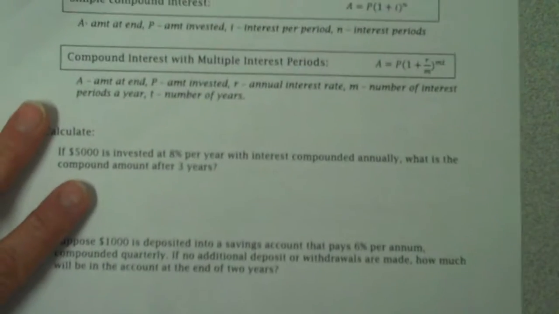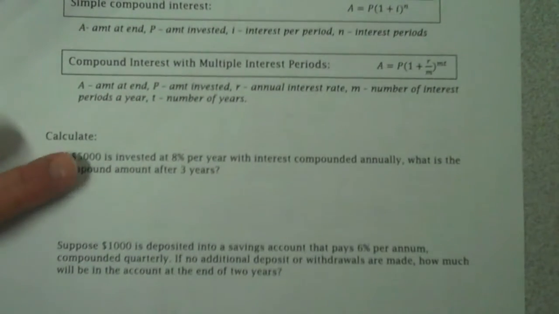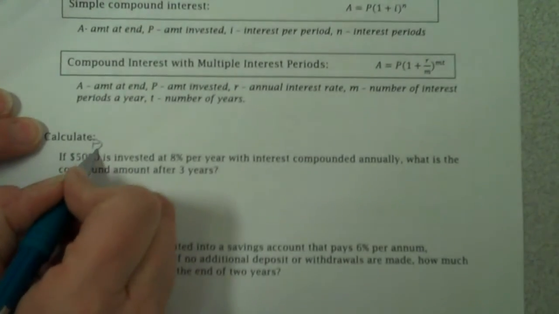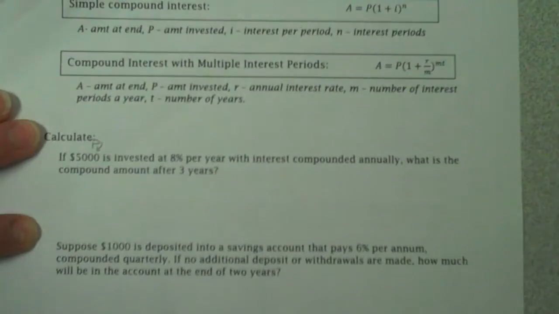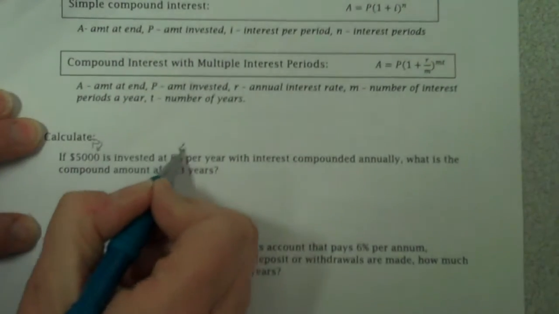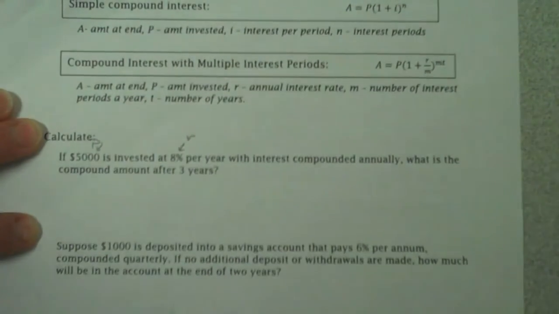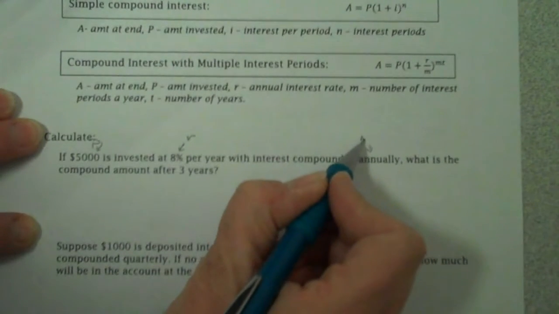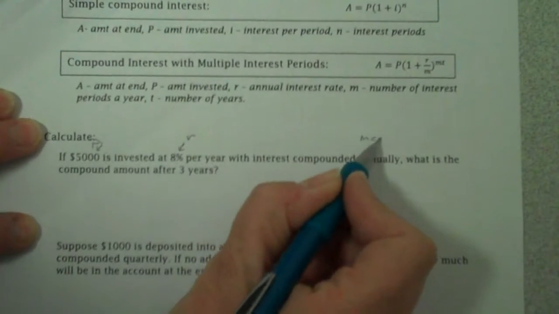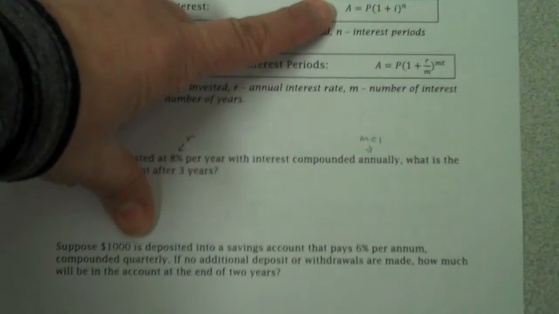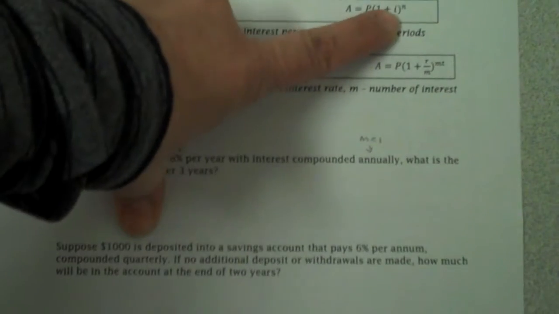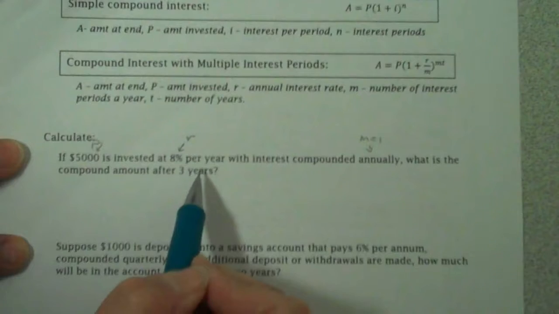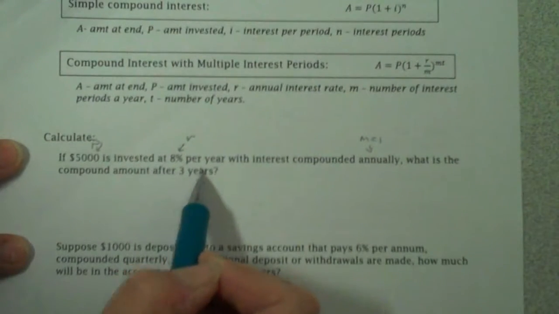So an example would be, if you're investing $5,000, that would be your P, your principal. And if you're getting 8% per year, that would be your R. But when interest is compounded annually, that means that your M would be 1, and you'd be more in this top situation, where you wouldn't have to worry about breaking your interest up into pieces because it's compounded annually and you're getting this amount per year.